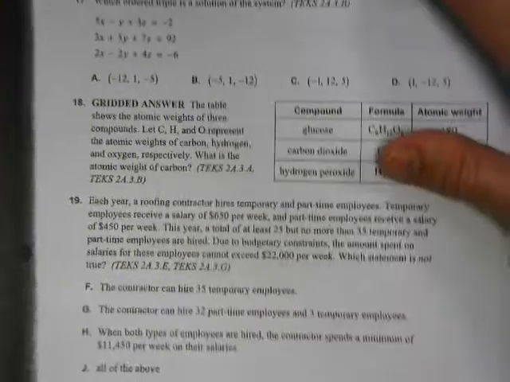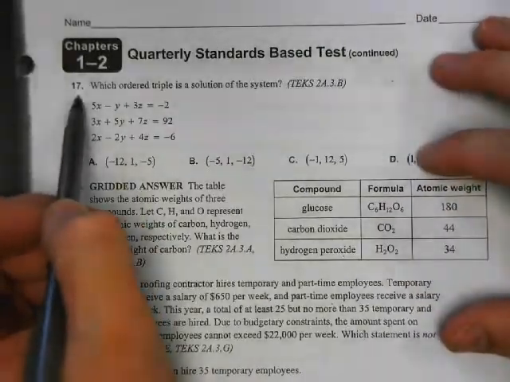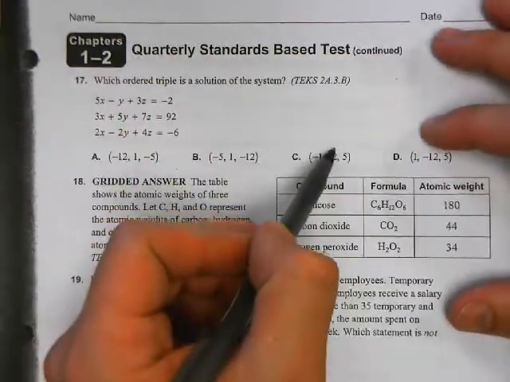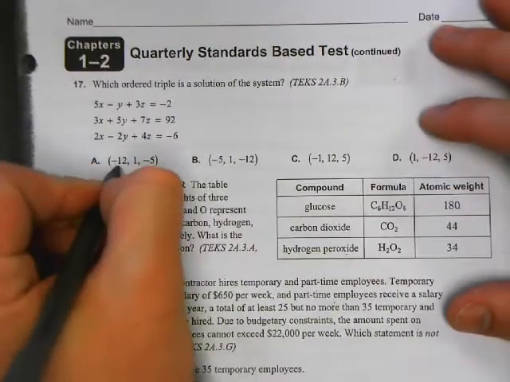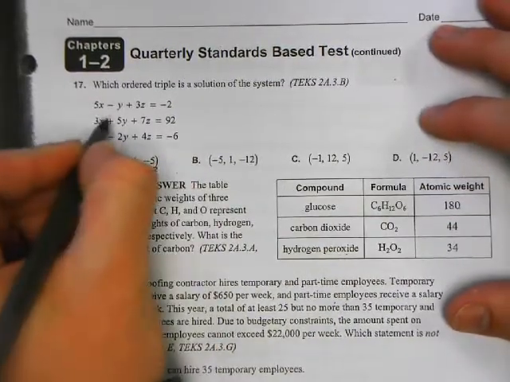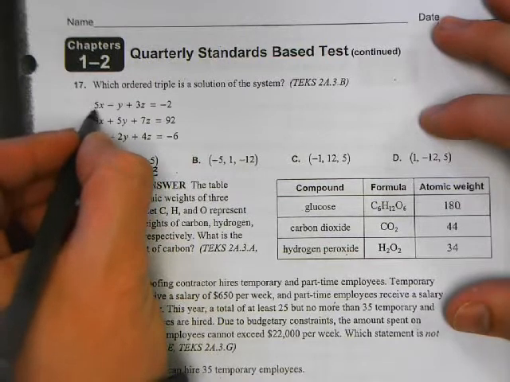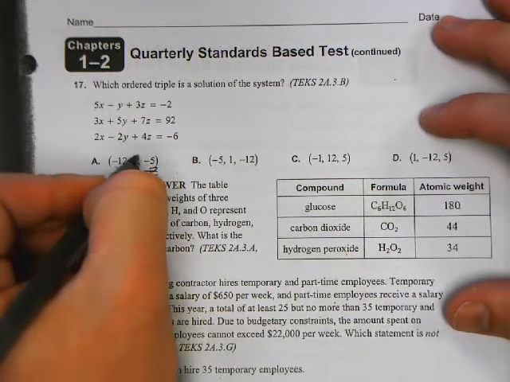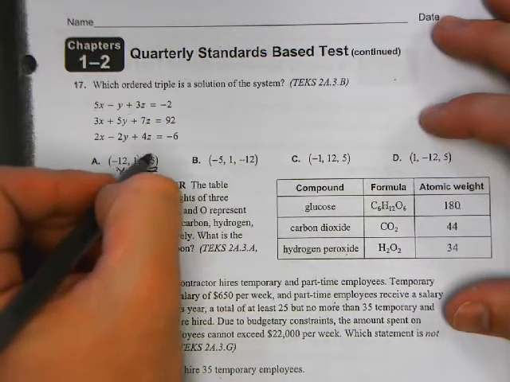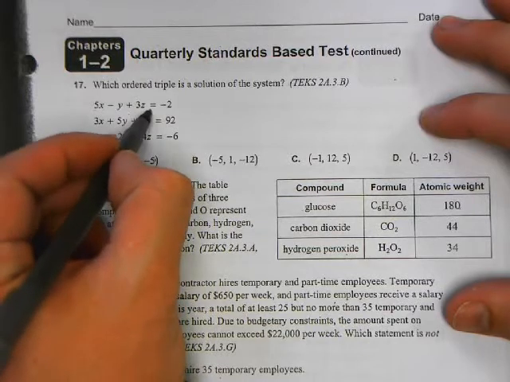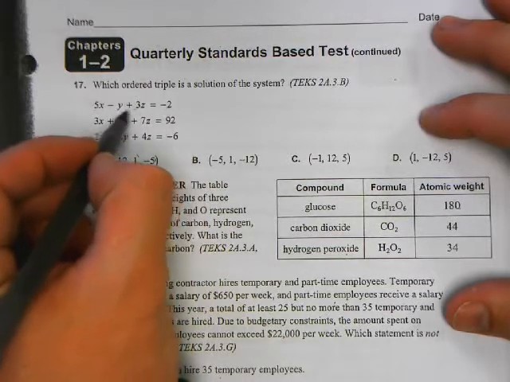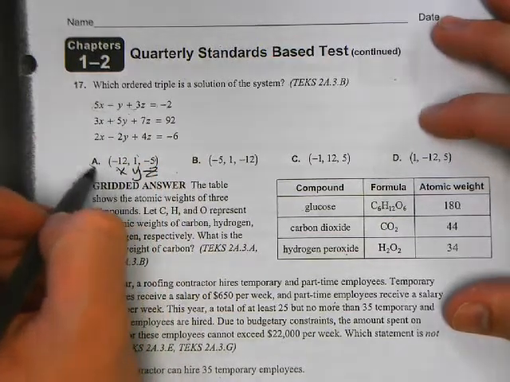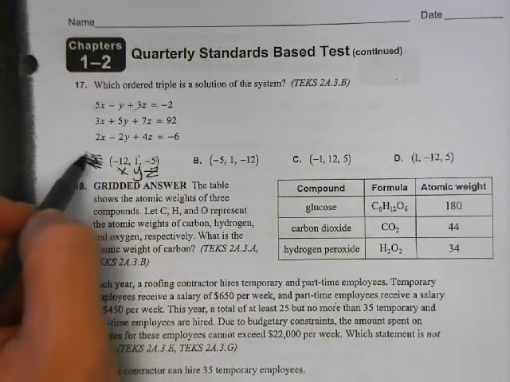It gives us a system that needs to be solved here. An easy way to do this is to substitute in these numbers for x, y, and z for each of these equations. So instead of 5x, you would say 5 times negative 12 minus 1 plus 3 times negative 5. And we're trying to see if that equals this negative 2 when we add all that up. After you substitute and add it all up, you find out that this, in fact, does not work for you. These aren't true equations when you're done.